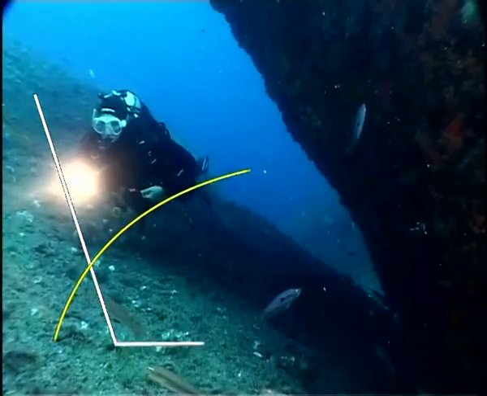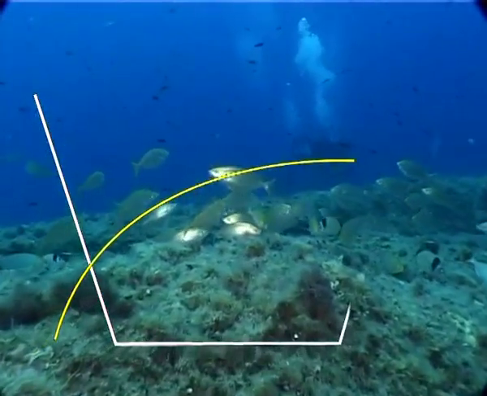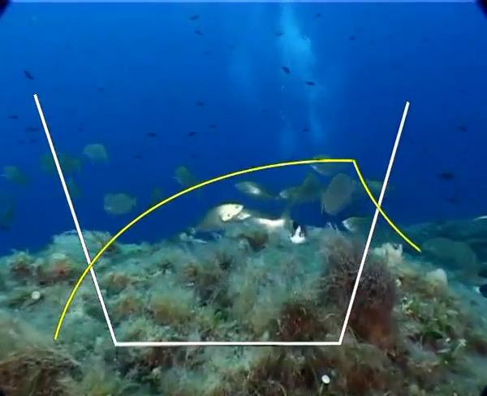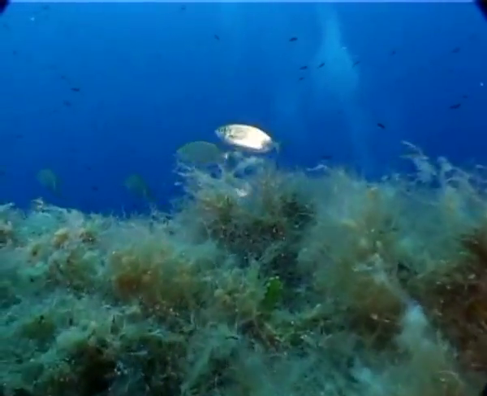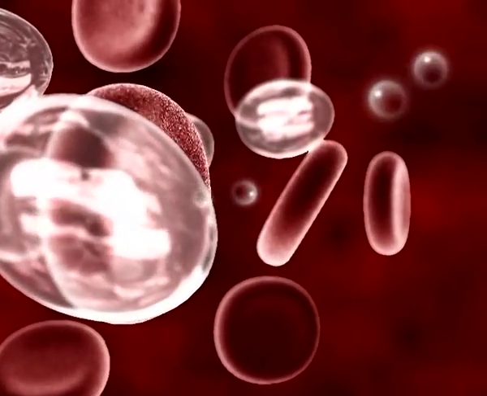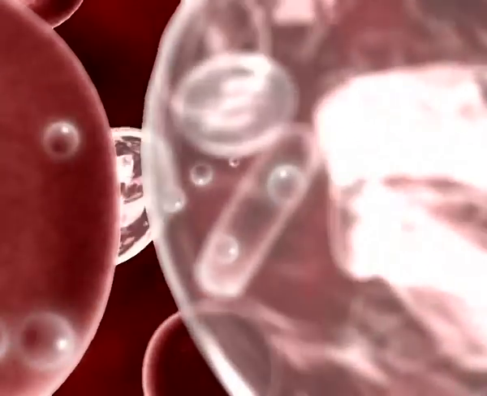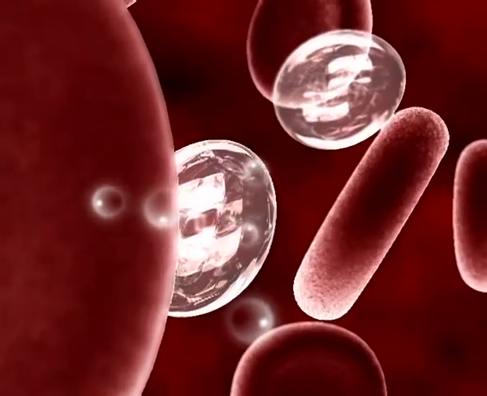Instead, you know you have to ascend slowly. These contradictions show the limitations of traditional models. Thanks to research into bubble formation and growth, new decompression models have been created, and these will be examined in the next module.